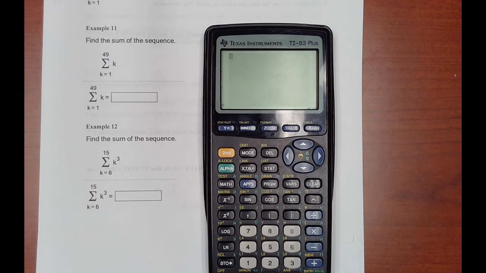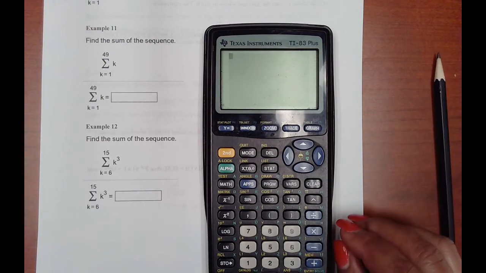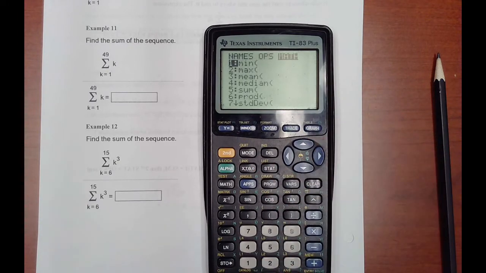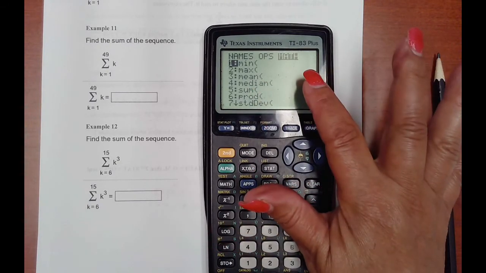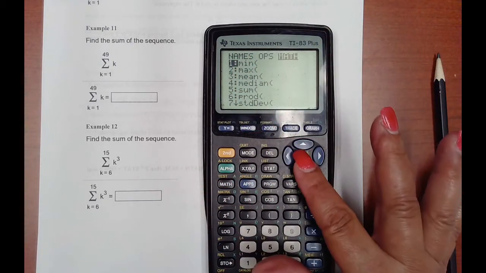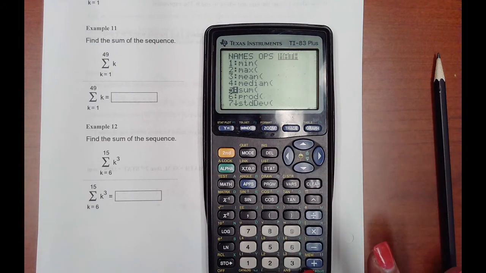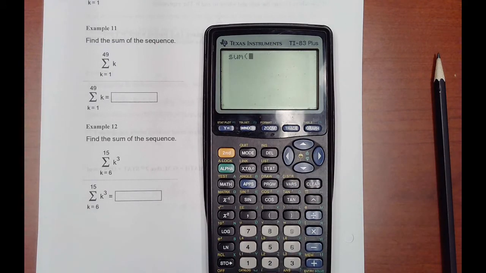Okay, first let's tell our calculator that we're doing a summation. So we're going to go second stat, tell it that we're doing a summation by going over to mathematics and choosing the kind of math operation we're going to be doing on the sequences, which is a sum. So we're going to go like that. Then tell it what you want to do a sum to, the summation of, a sequence.